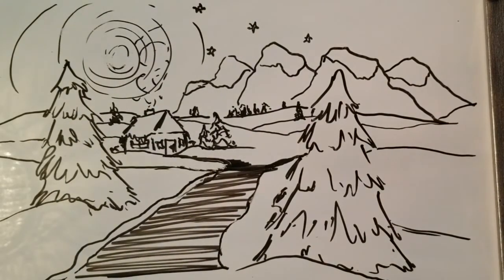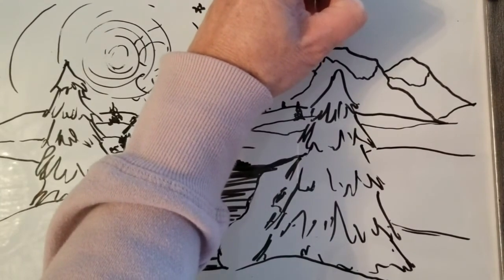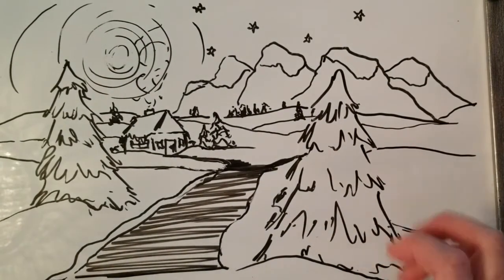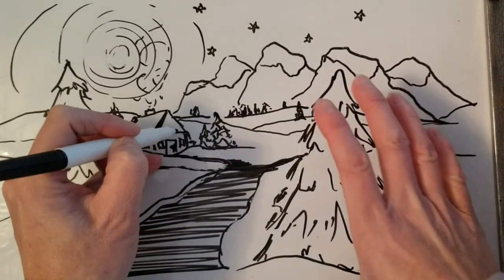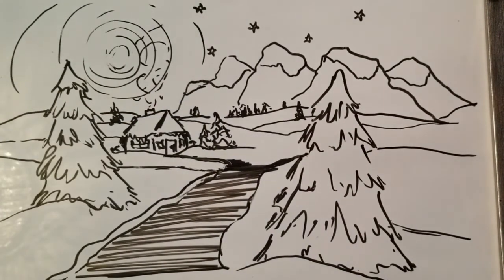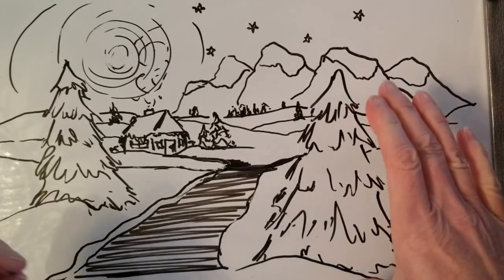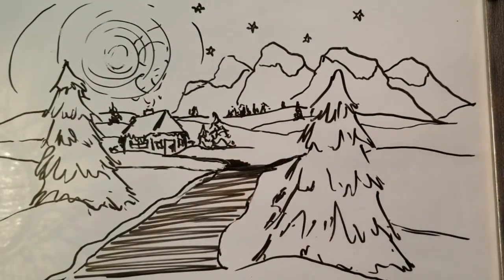Okay, so there's your little scene. So think about your foreground, middle ground, and background and how big things will go in the front, and they might cover up some of those things in the back. So don't think that it's wrong if you have something really large in the front. Everything will go back in the distance and it'll get smaller and smaller.